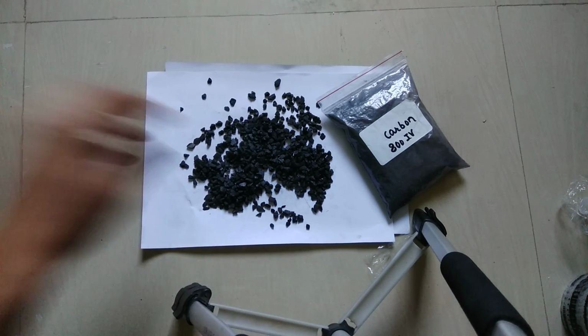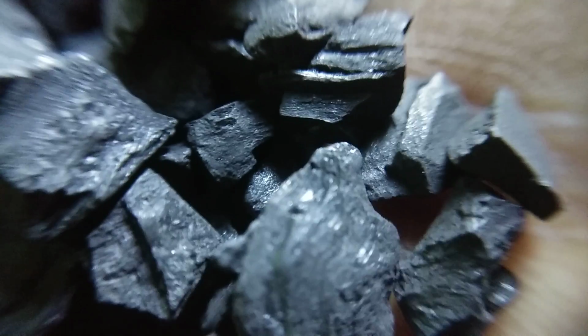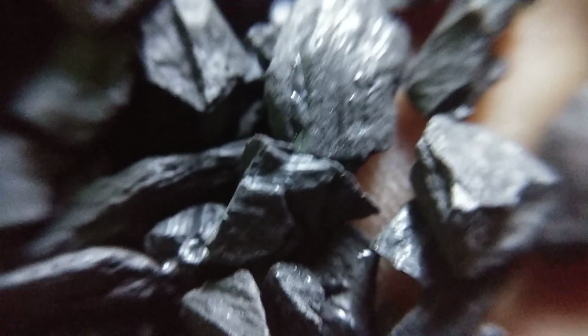let's watch these carbon particles through a macro lens. How does it look? So we are inside a macro lens and you can see these carbon particles very closely, and oh my god, it's so beautiful. As you can see, these are very porous and water can flow.